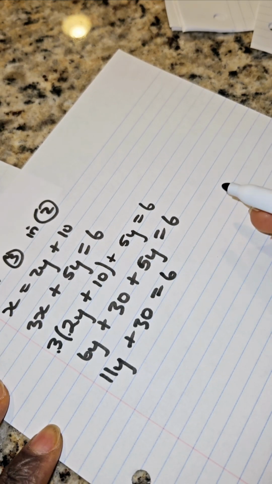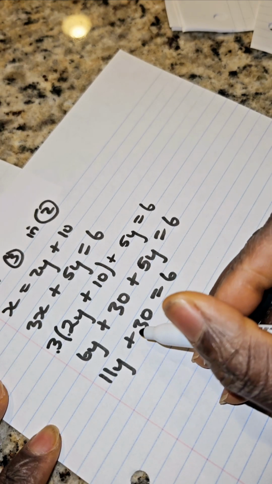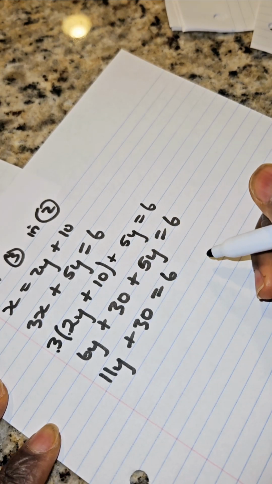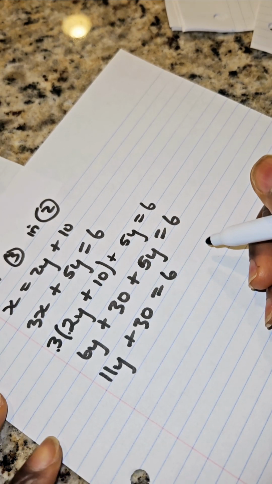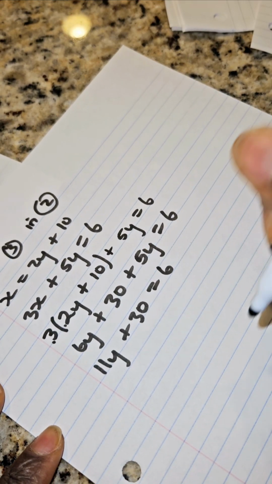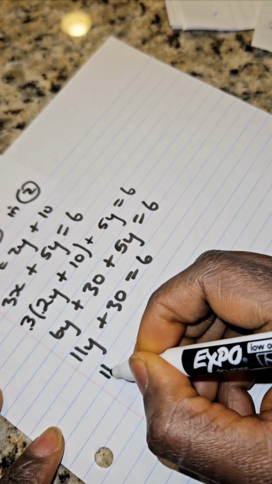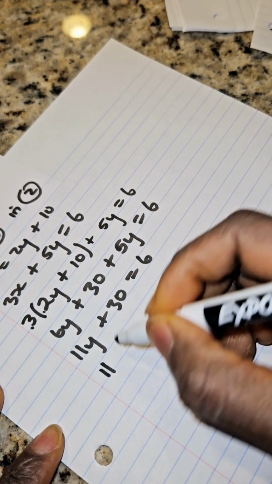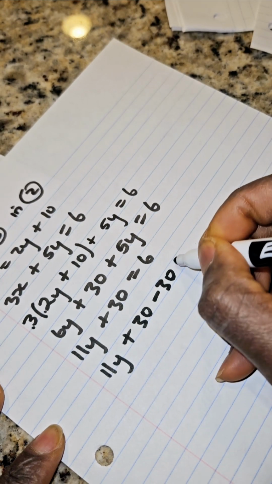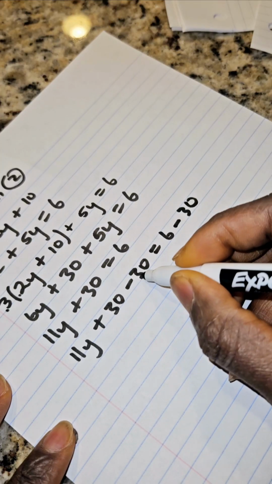Like I said, in other parts of the world, we know that I can just take this 30 and cross the equal sign with it and it will become negative 30. But in the part of the world where I am now, they have to take away 30 from both sides of the equation. I'm just saying it's the same thing. 11y plus 30 minus 30 equals 6 minus 30. 30 minus 30 is 0.